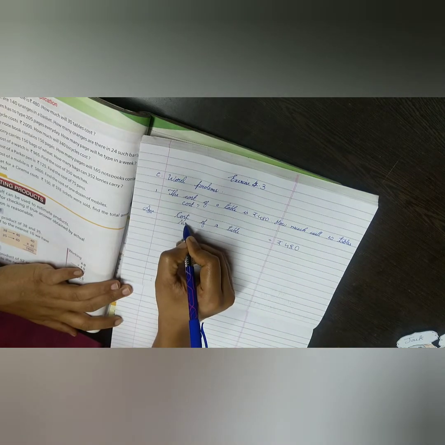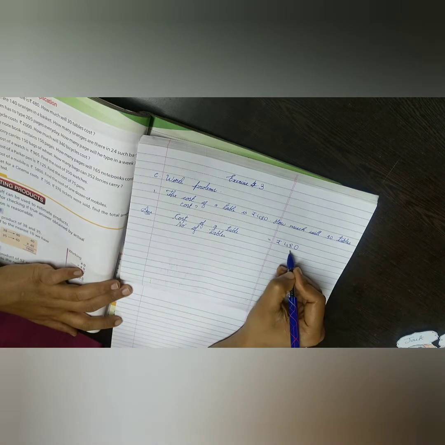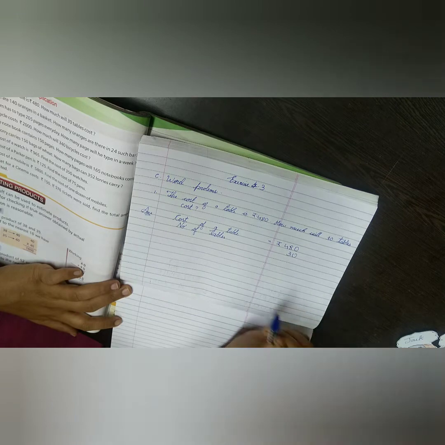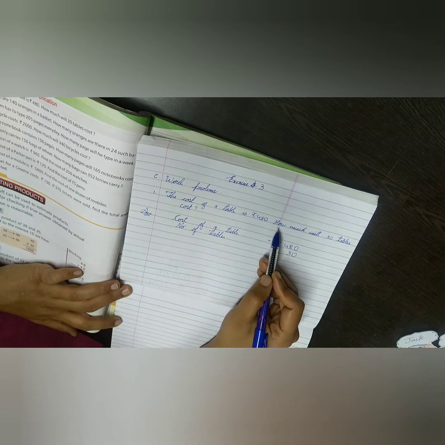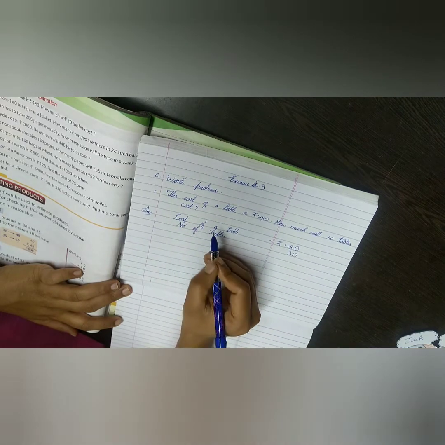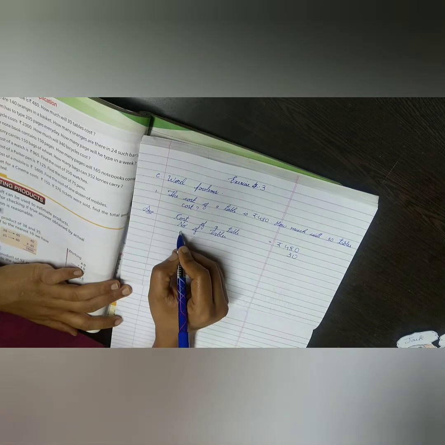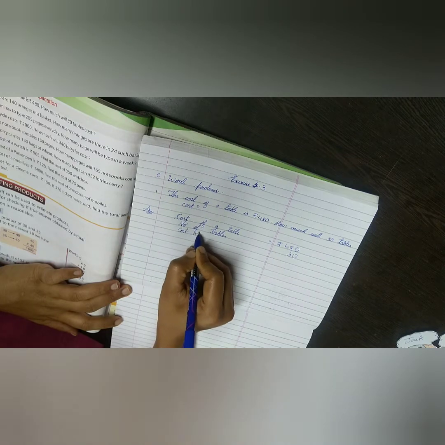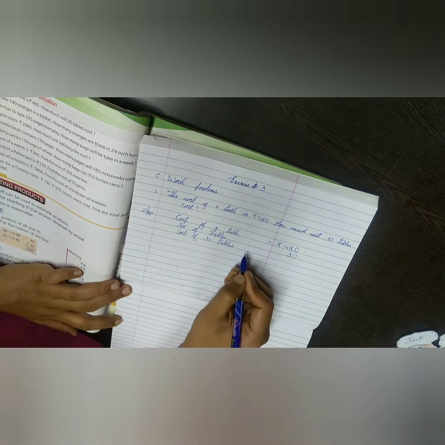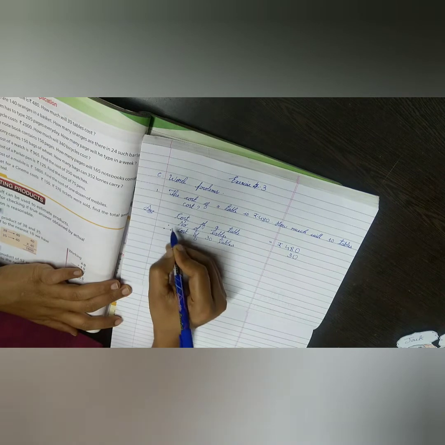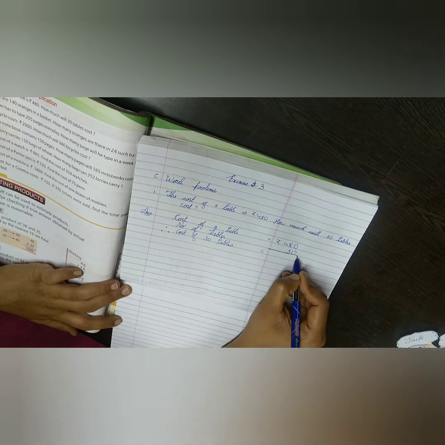Next sentence, number of tables, it is 30. Now what am I doing? I am finding the cost for 30 tables. That is my question, right? How much will 30 tables cost? So how will I tell this answer? The cost of 30 tables is, so you write the statement, cost of 30 tables. Instead of writing is, therefore, these three dots are important. This is called therefore. To find the answer, what we should do?